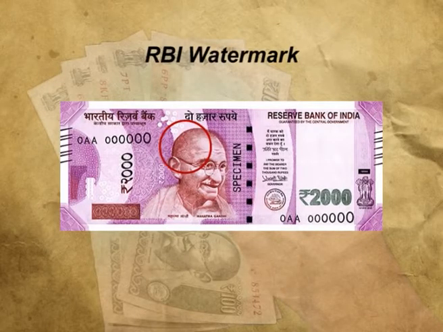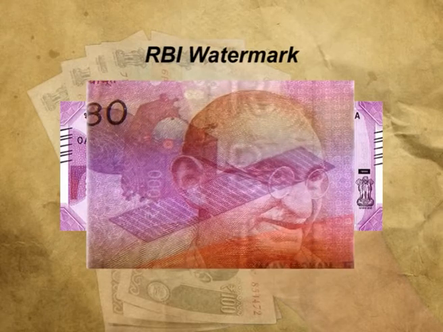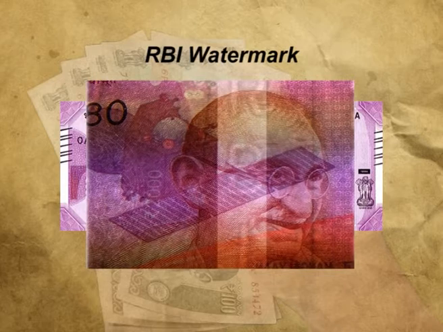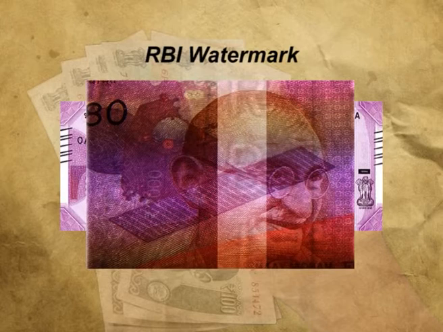RBI watermark. It is present towards the center of the banknote, or more precisely a little towards left. RBI watermark is present in every banknote vertically across the width. They have equal dimensions and is seen through transmitted light only.